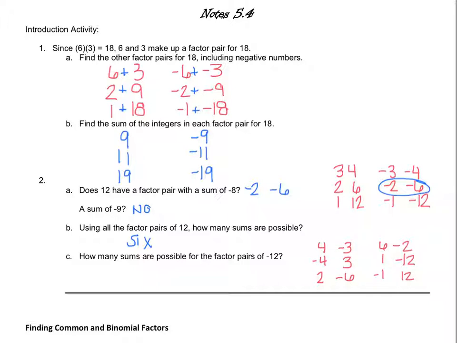So let's see if any of those repeat. That'd be 1, negative 1, negative 4, 4, negative 11, and positive 11. None of those repeat, so we'd have 6 again. So the number of factor pairs can give us the number of possible sums.